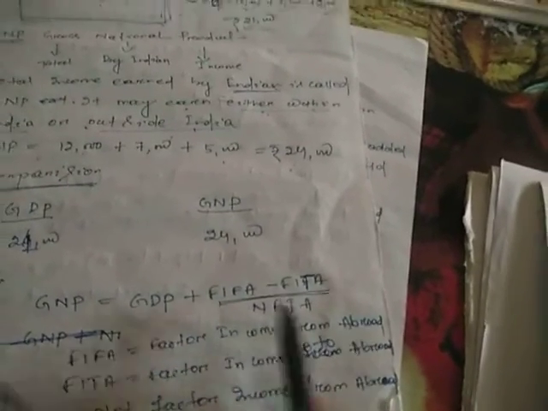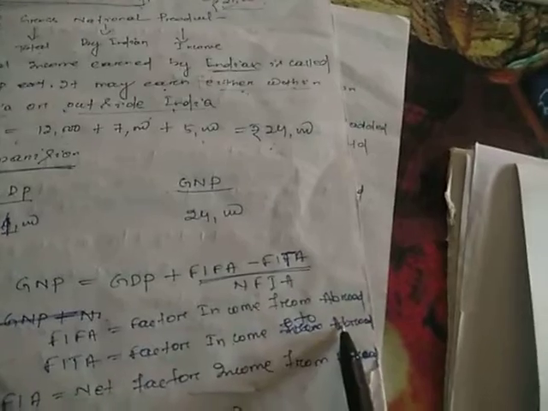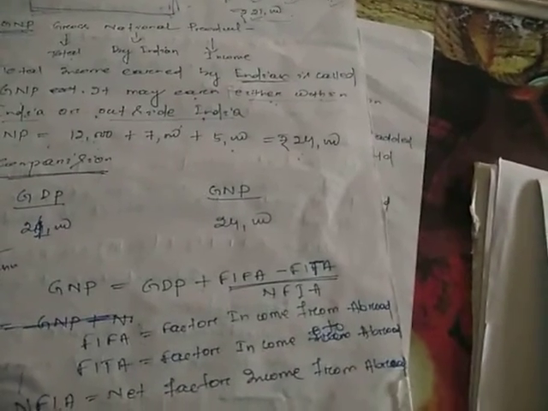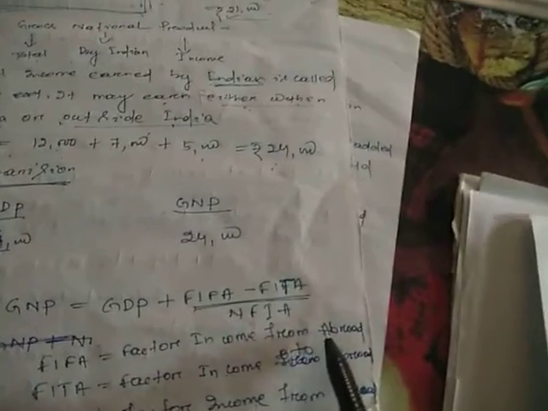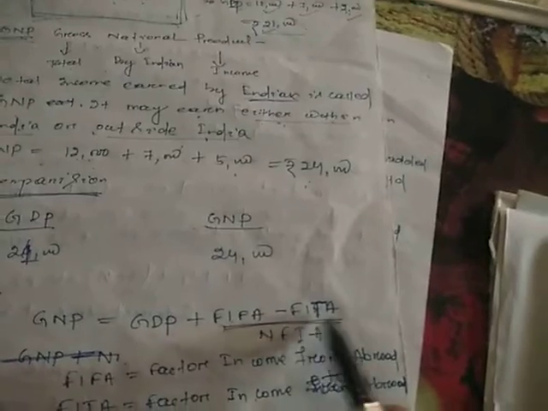So what does it mean? FIFA, factor income from abroad. FITA, factor income to abroad. And NFIA, net factor income from abroad. So FIFA means factor income from outside, and FITA means factor income to abroad.